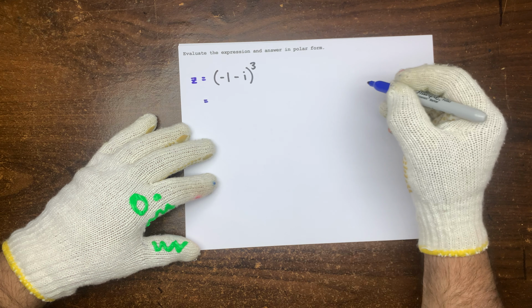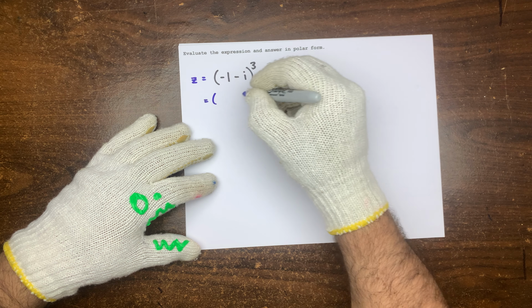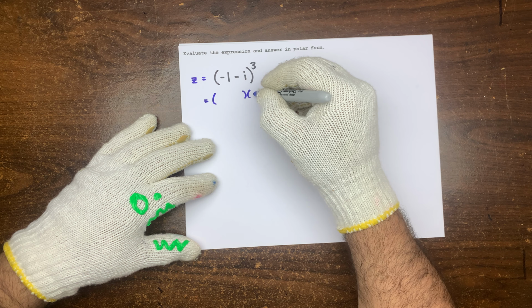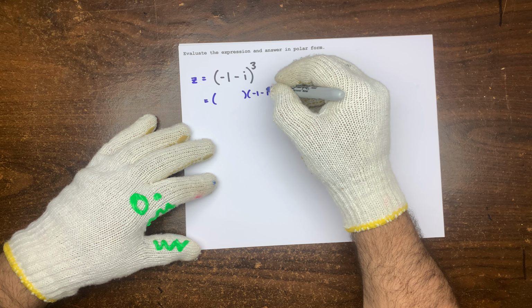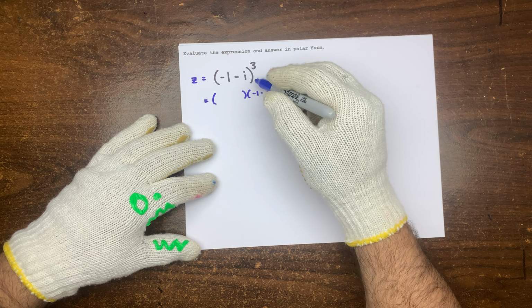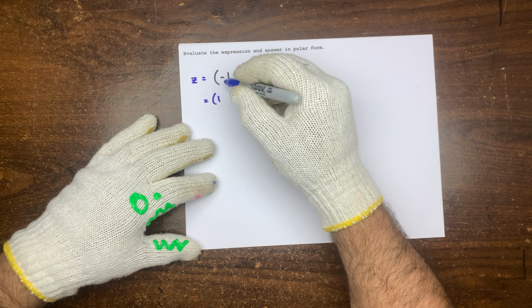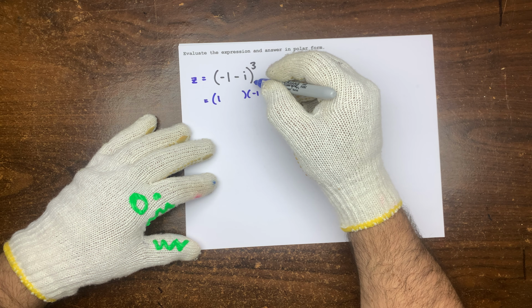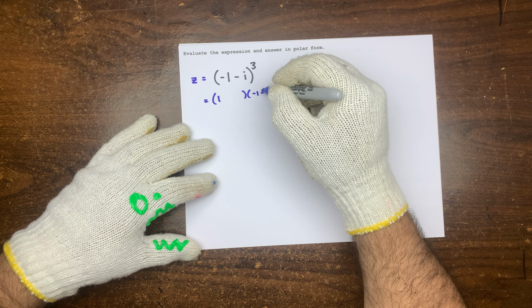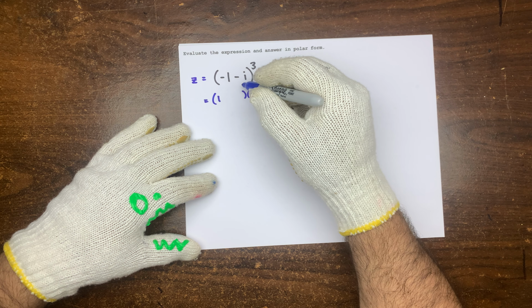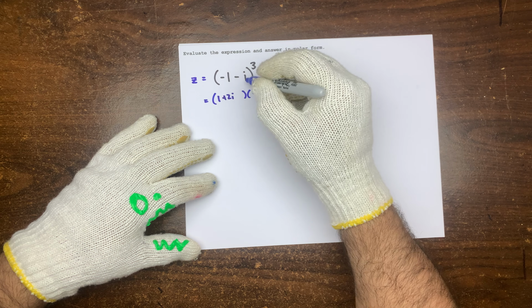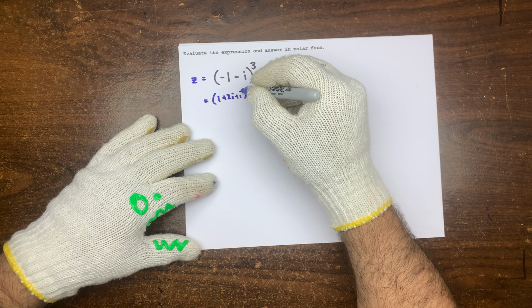Okay, so I'm going to go pretty quick here. Let's just do the cubic. I'm going to do half of it in my head, and then I'll have to do the other half outside. So we'll do a FOIL first. Let's do it the old-fashioned way. So -1 times -1 is going to give me 1. And then -1 times negative i will give me i, and negative i times -1 will give me i again. So I'm going to get plus 2i, and then plus i squared.